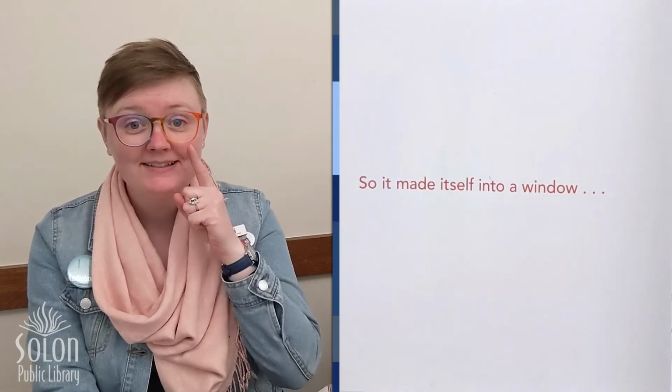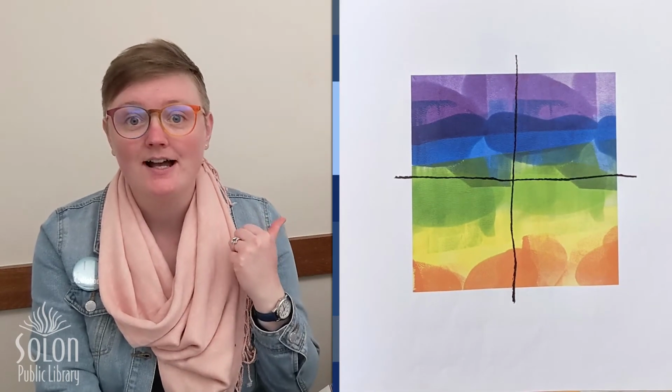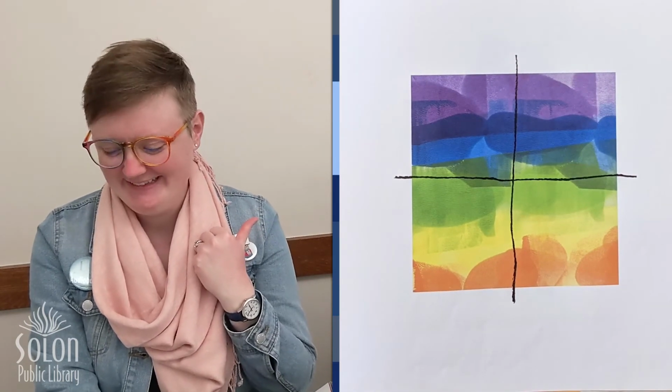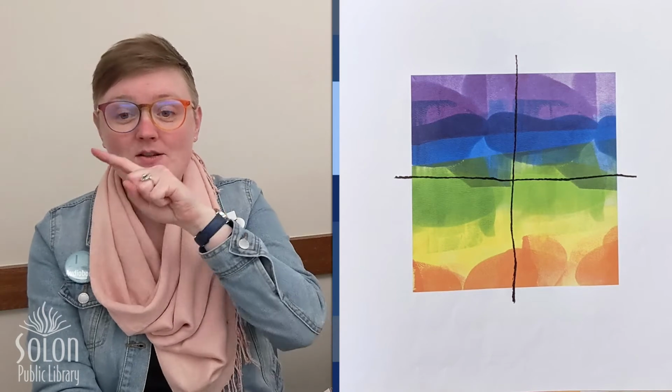How is the square feeling now? Feeling sad? Can you make a sad face? Yeah, sad. So, the square made itself into a window. So we have one big square and also 4 little squares in each pane of the window, each part of the window.